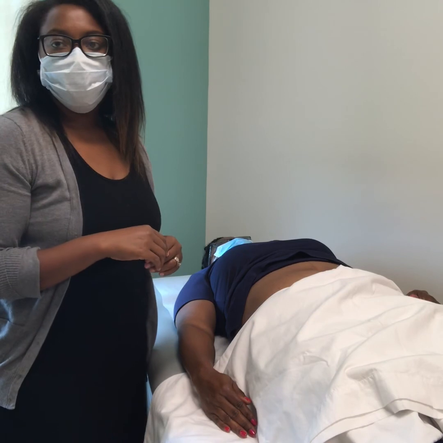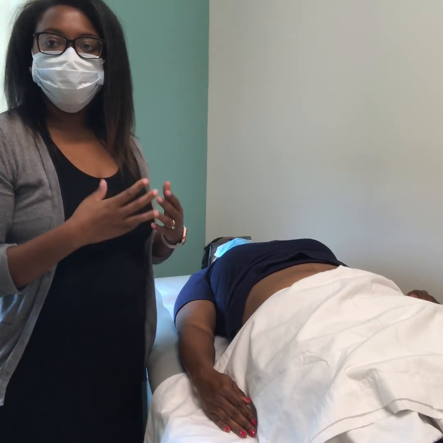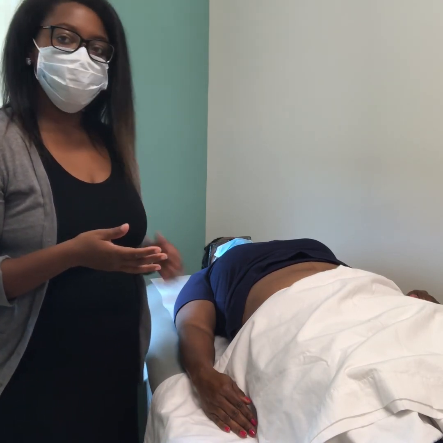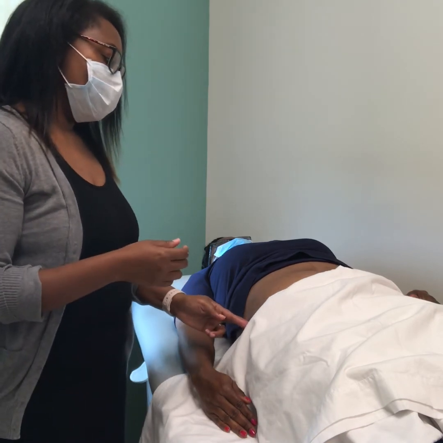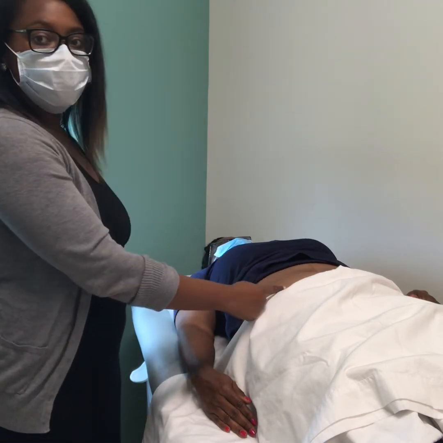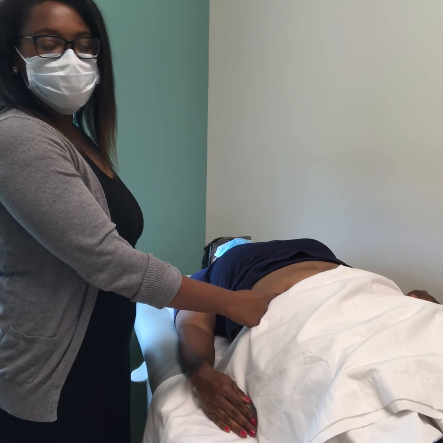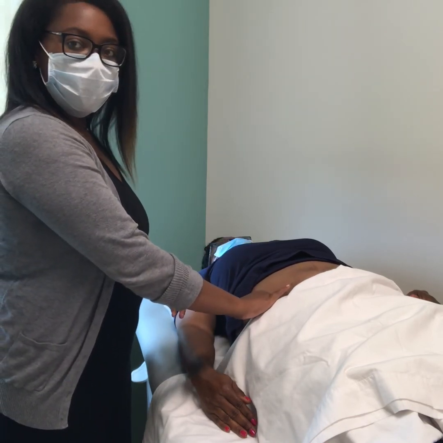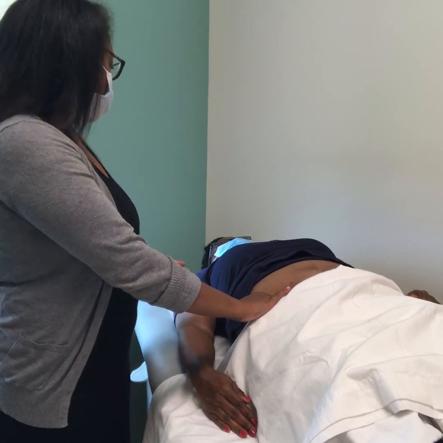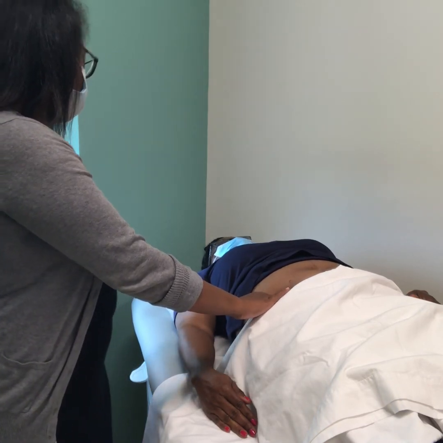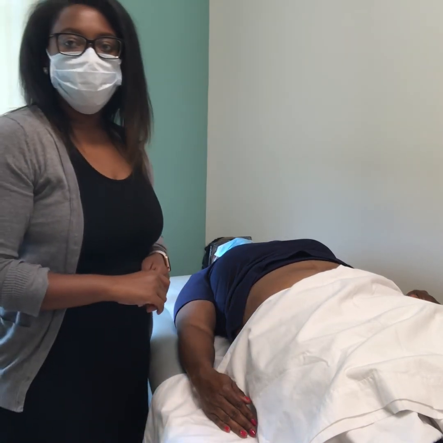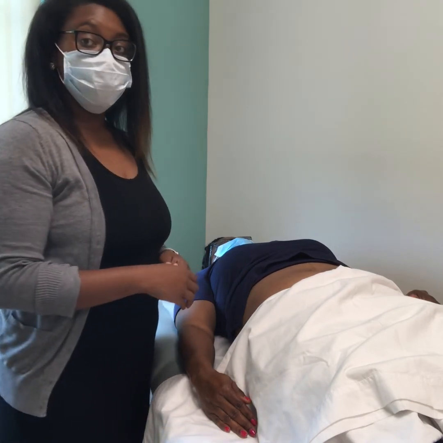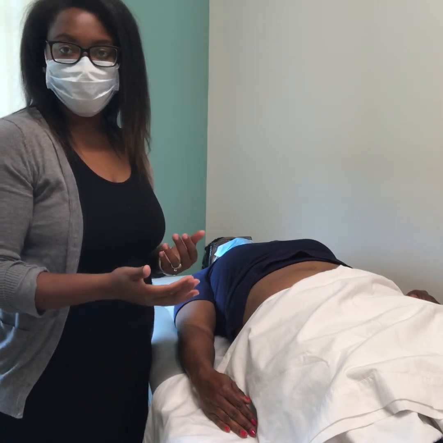And then lastly, I'm going to walk through the 4 tests for appendicitis. So the first is going to be palpating over McBurney's point, which is about 2/3 the distance between the umbilicus and the ASIS. So I could palpate here and assess for point tenderness. Does that hurt you at all? Not at all. Next, I'm going to perform the Rovsing sign, which is a rebound tenderness test.